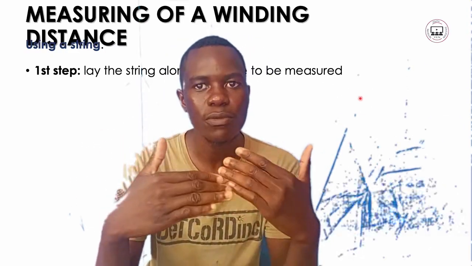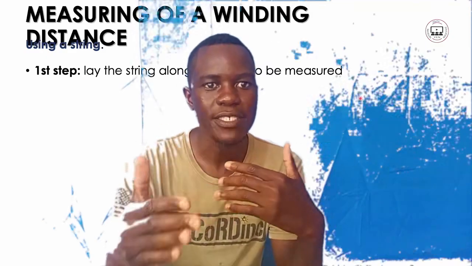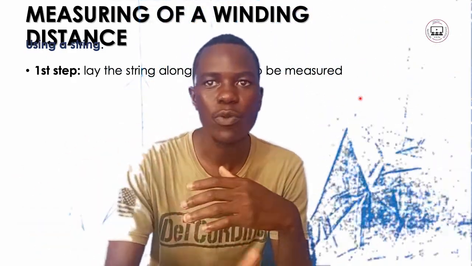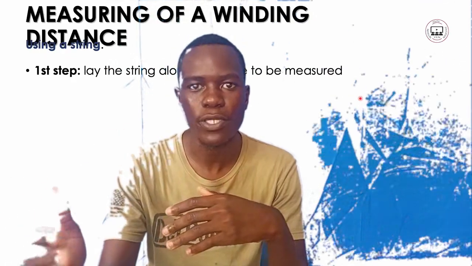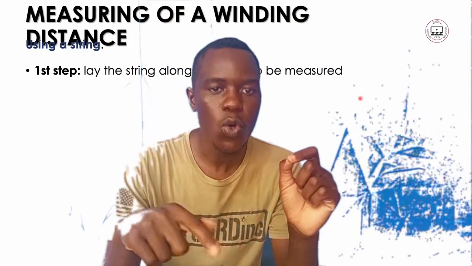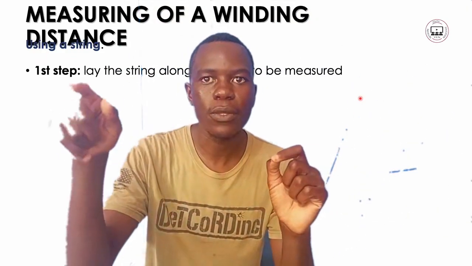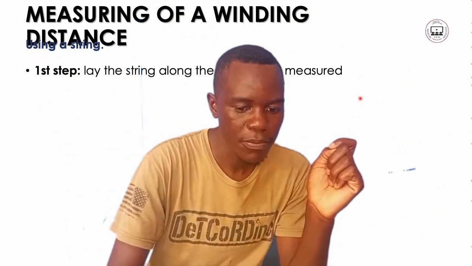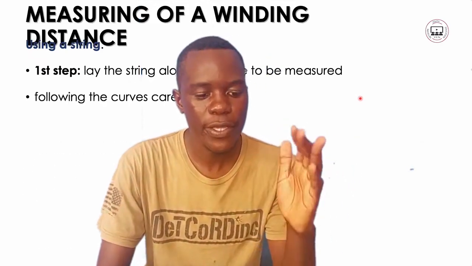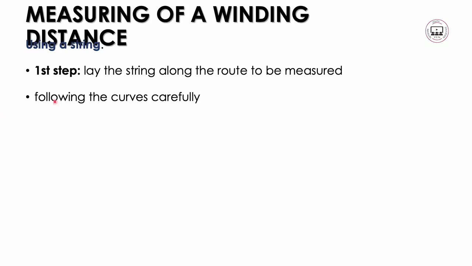So you can measure the distance of this winding road from this point to that other point. So you take this string and lay it along the winding feature, and then you follow the curves. Follow the curves carefully.